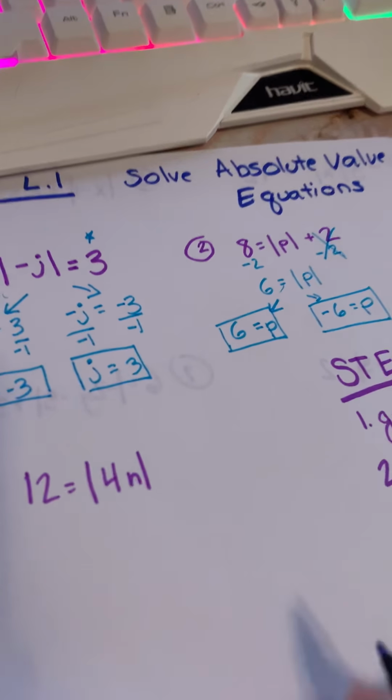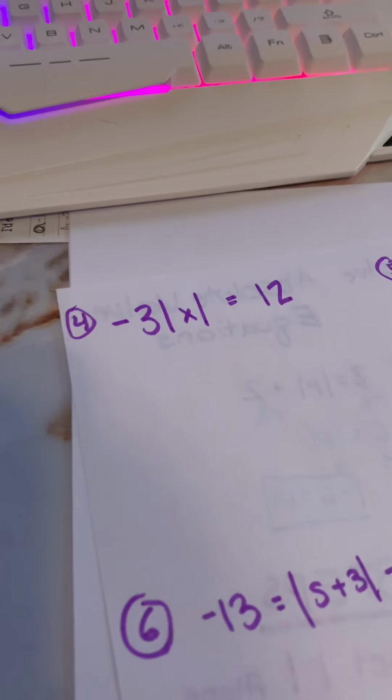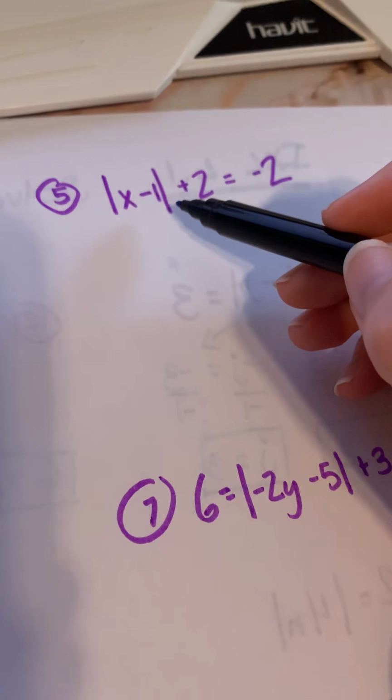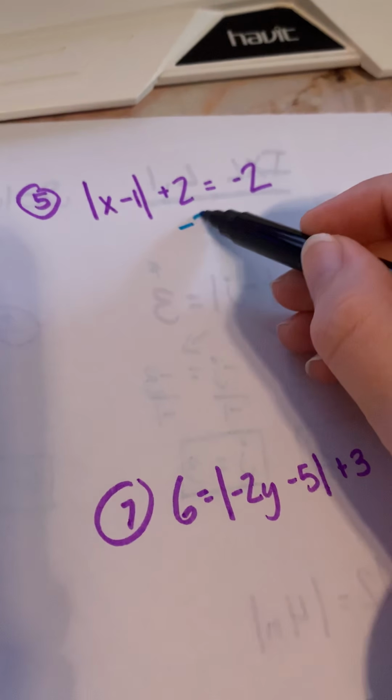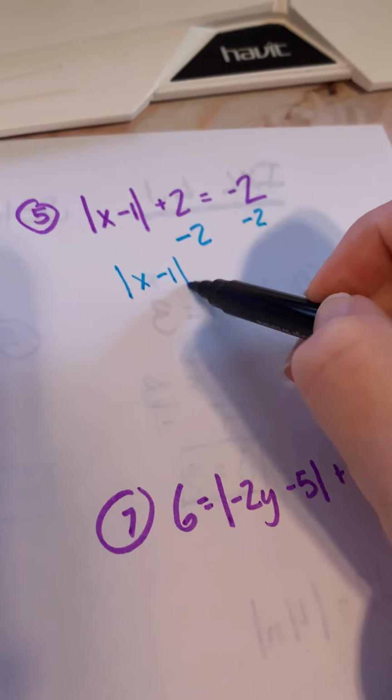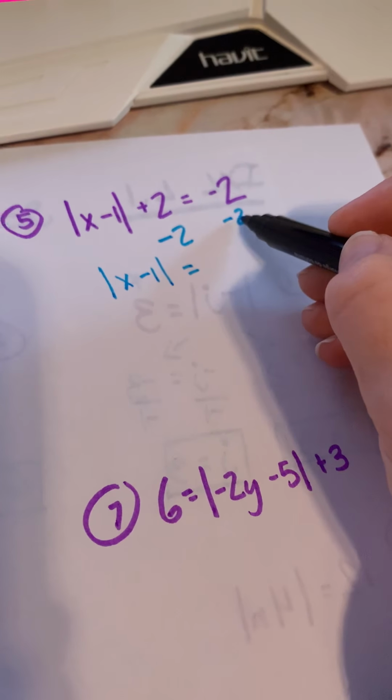So let's go back, do a harder one now. Let's do this one here. So number 5. First I want to get the absolute value by itself. So I'm going to minus 2 from both sides. Absolute value of x minus 1 equals negative 4.